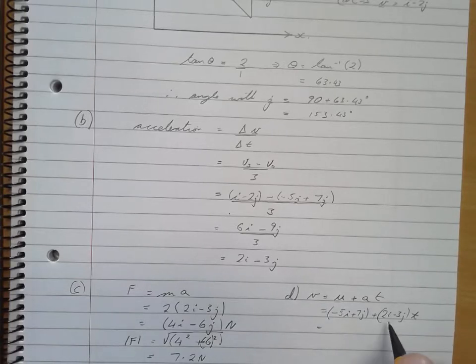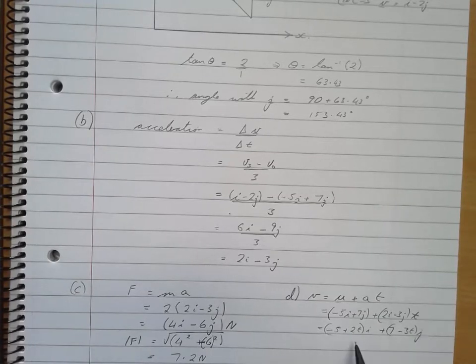So expand the brackets out here and bring all the i's and the j's together. So we get minus 5 plus 2t times i plus 7 minus 3t times j.